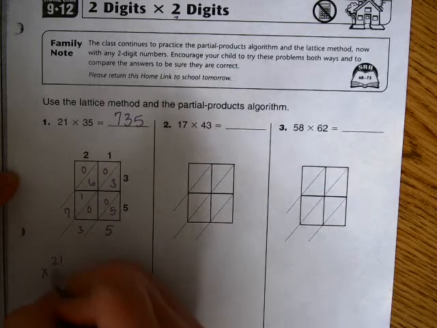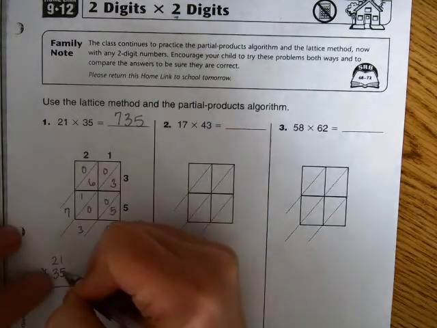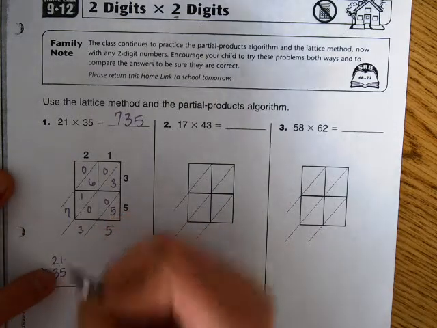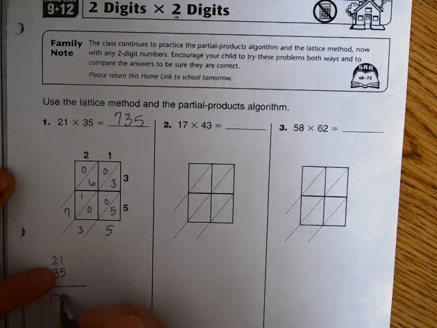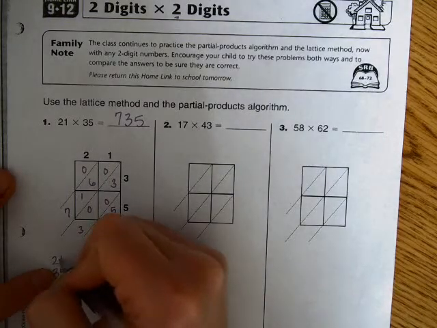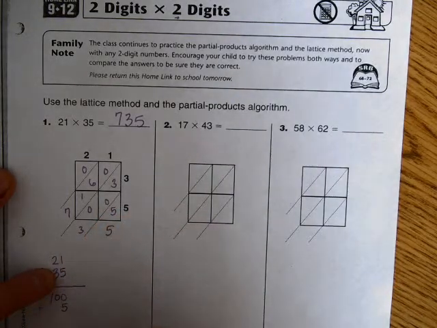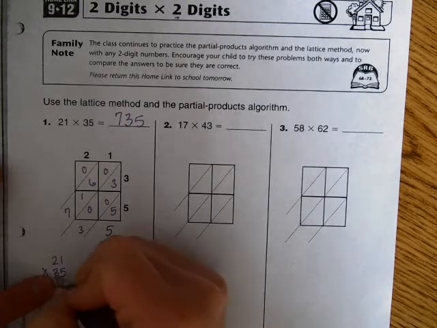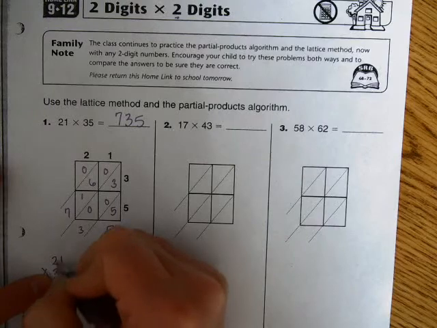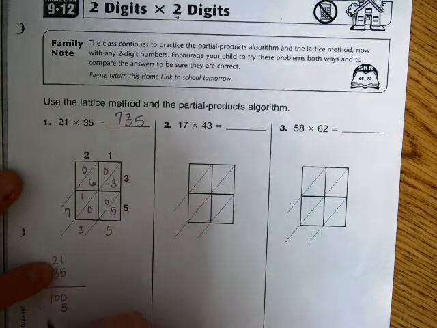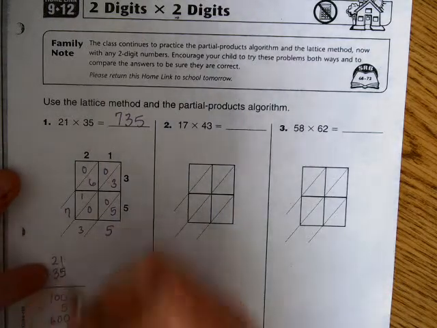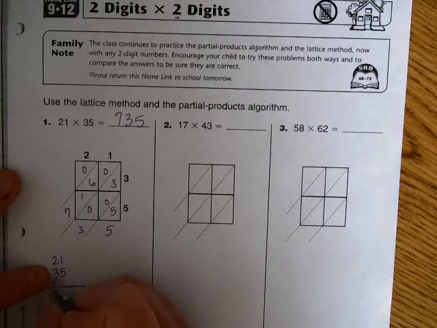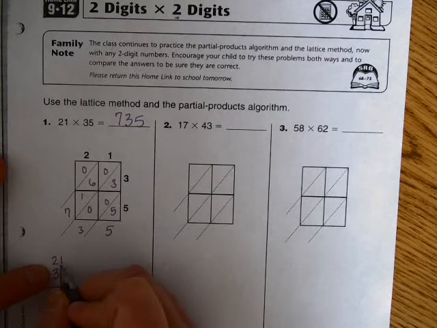21 times 35. And so we can do it like this. 5 times 20 is going to be 100, plus 5 times 1, which is going to be 5. And then over here we have, this looks like a 3, but it's actually a 30. 30 times 20, so 3 times 2 is 6, plus the 2 zeros, which will be 600, plus 3 times 1 is going to be 3.